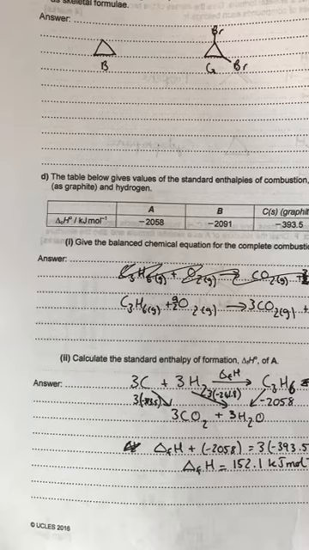I'm the same as you on B, but for G, I've got a different product. This is what I've got for G. I've got the skeletal backbone there with a bromine on one end and a bromine on the other end.